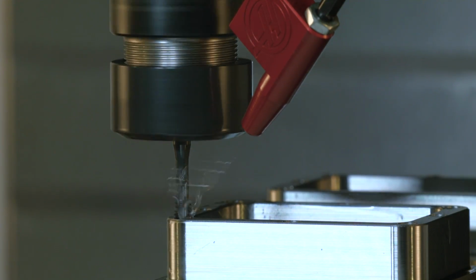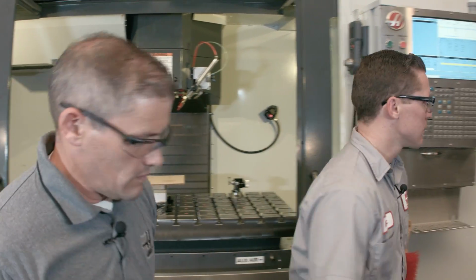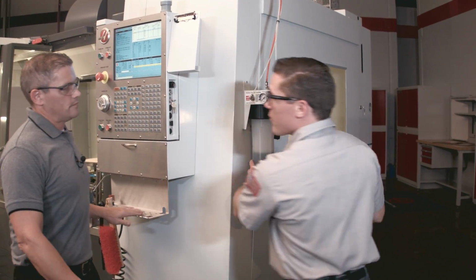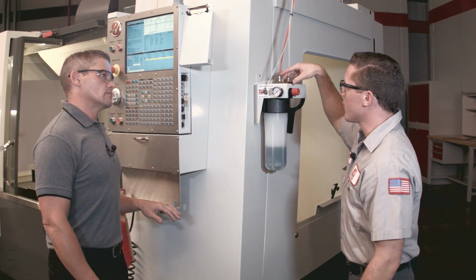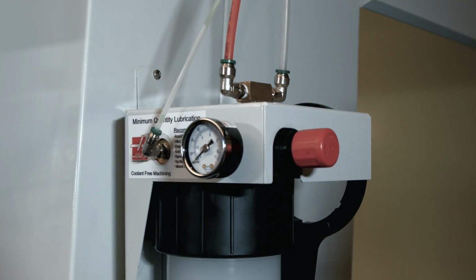Sounds good. Can we move around to the side of the machine and take a look at the MQL reservoir over there? Sure. So over here, we have our reservoir. And just above that, we have our air pressure regulator. This regulates the amount of air pressure that's running through the MQL system.